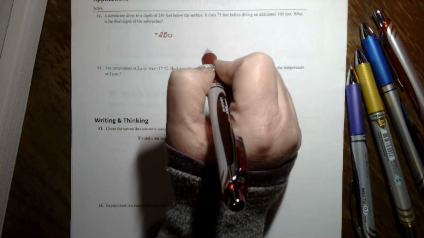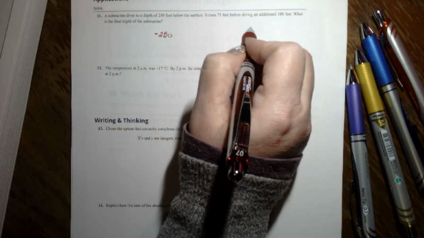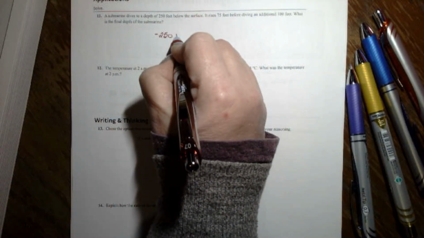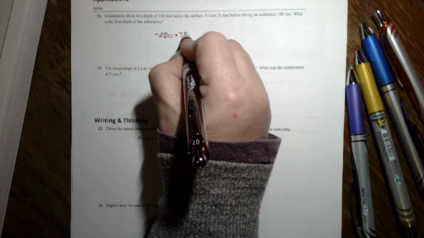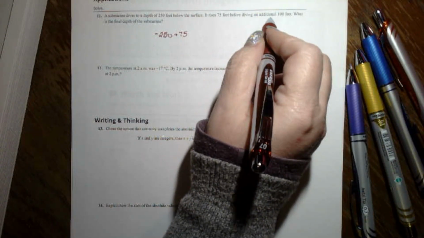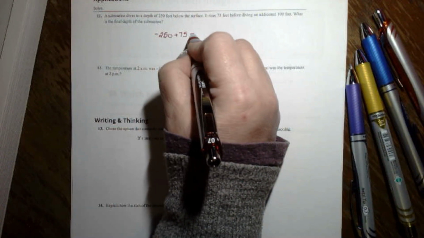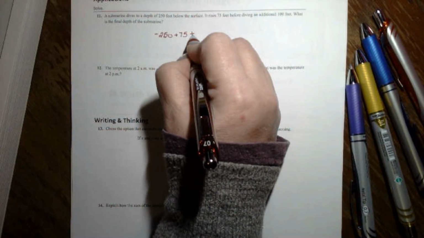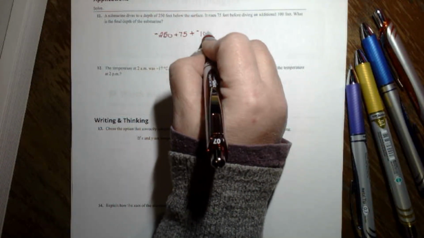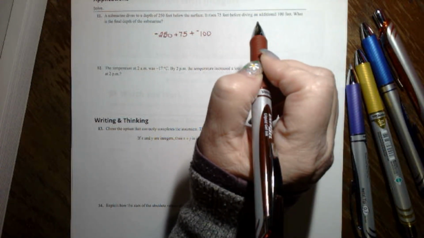That's a negative. If it rises 75 feet, so that means it's going up 75 feet. Before diving an additional 100 feet, so it's going to go back down 100 feet, so that's a negative 100. What is its final depth of the submarine?